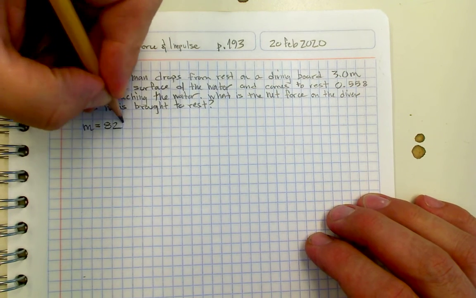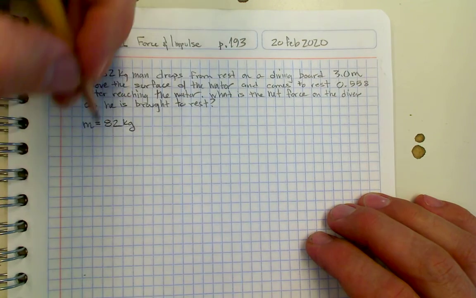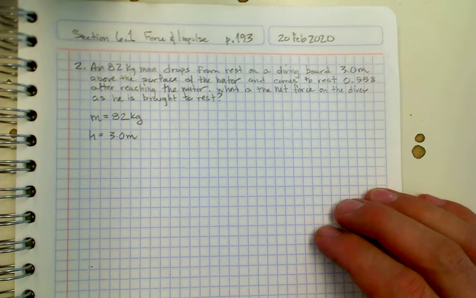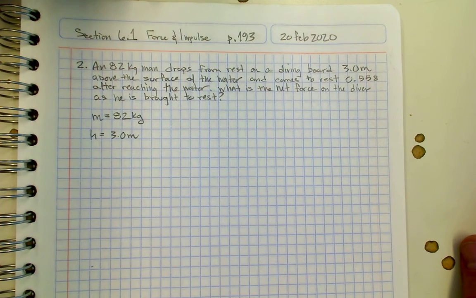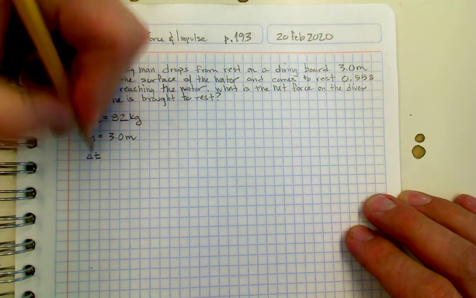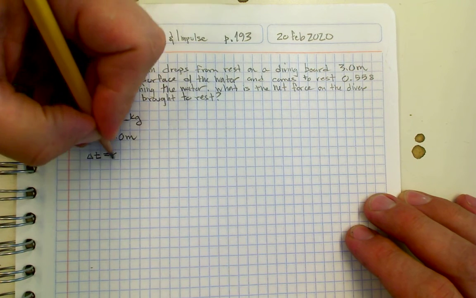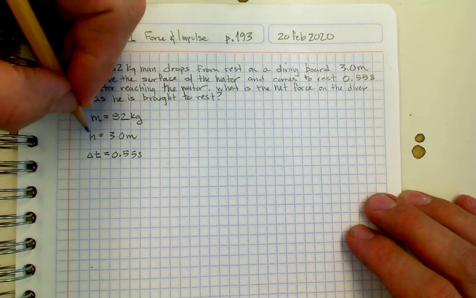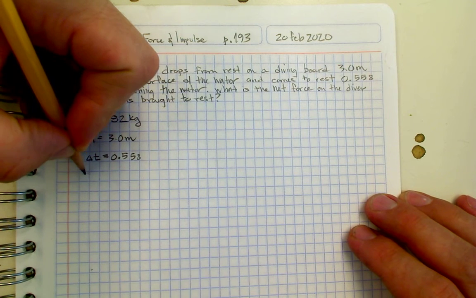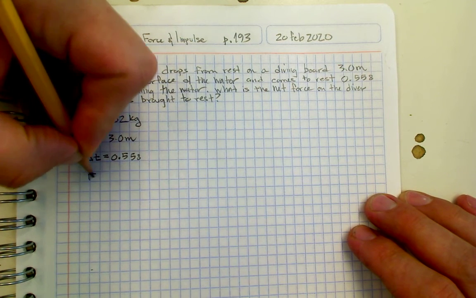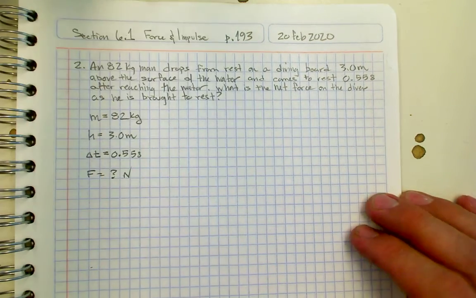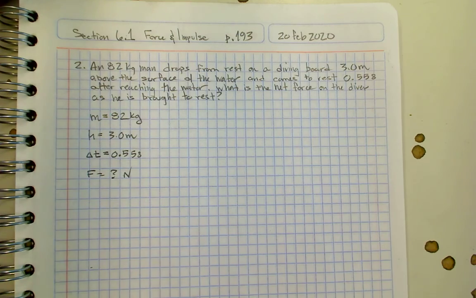We know that his mass is 82 kilograms. And we know that the diving board is a height of 3.0 meters above the surface of the water. And that the time that this force was acting on him was 0.55 seconds. And that is, in fact, what we're looking for is a force. And they didn't tell us a unit, but we know that forces have units of newtons when we use our SI units, so we'll just leave it there.